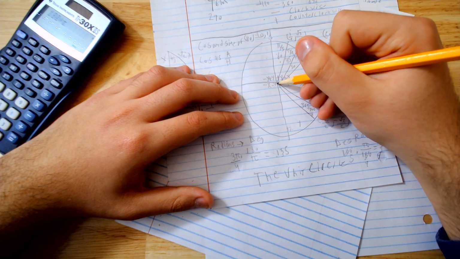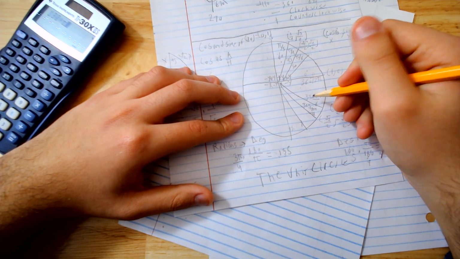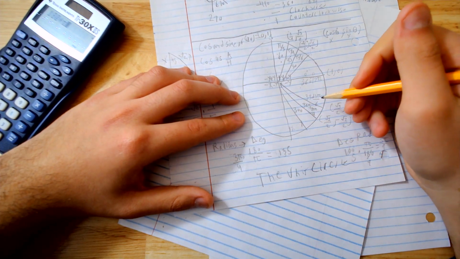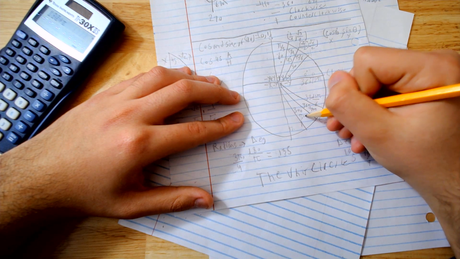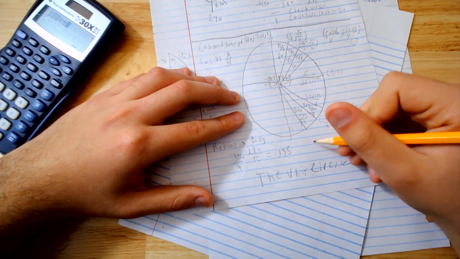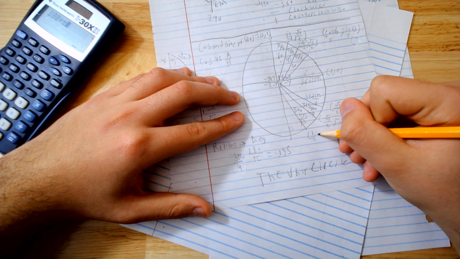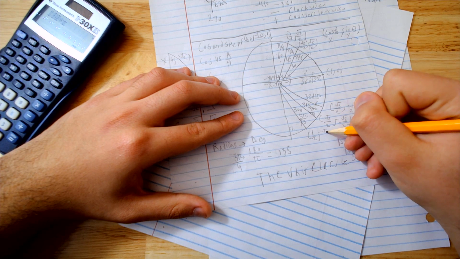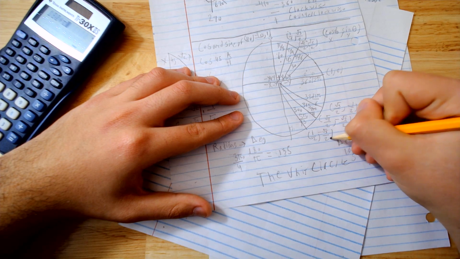So like this one, this one would be 300, and then this would be 5 pi over 3, and this would be just 1 over 2, and negative root 3 over 2.